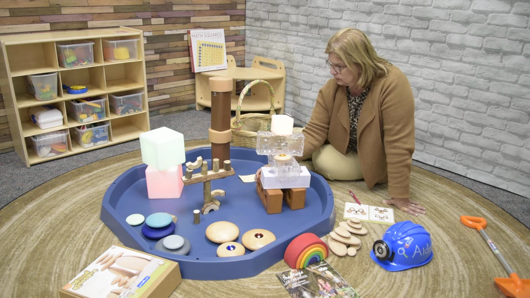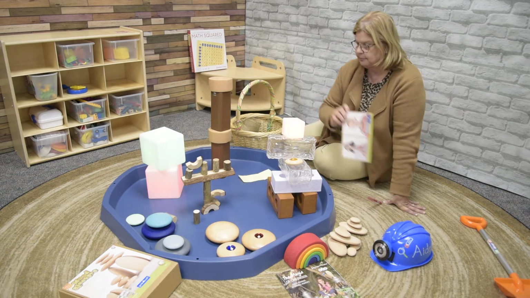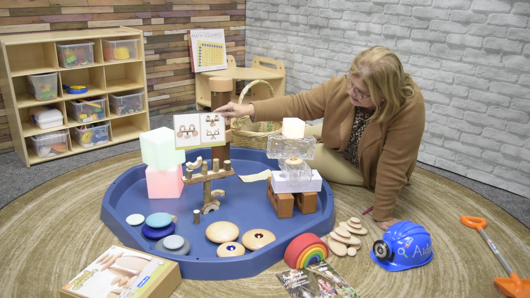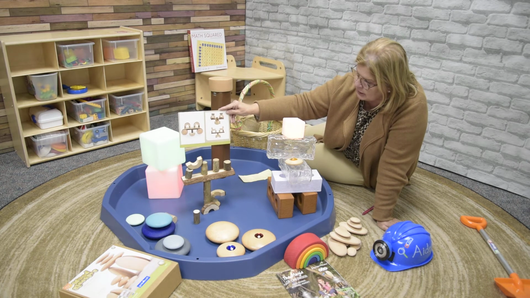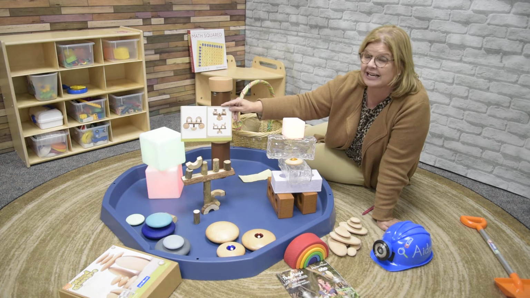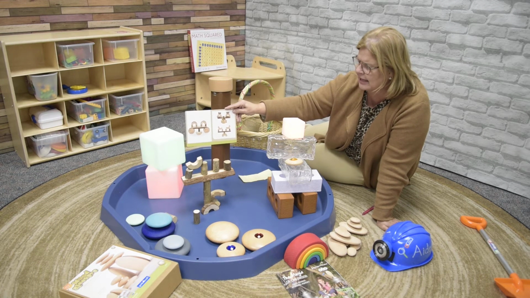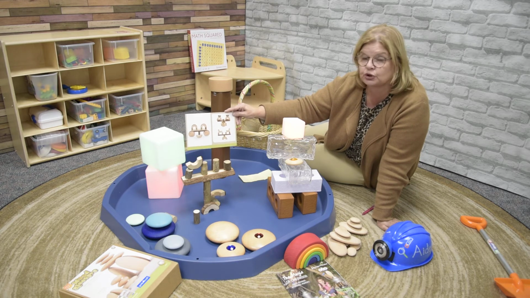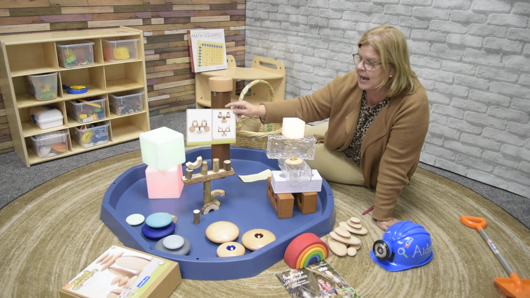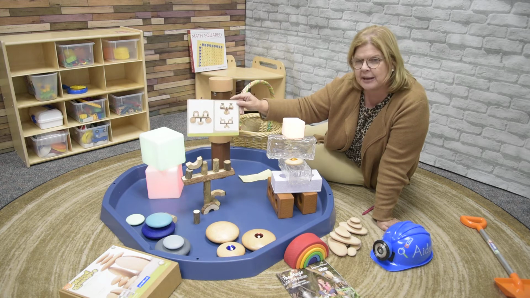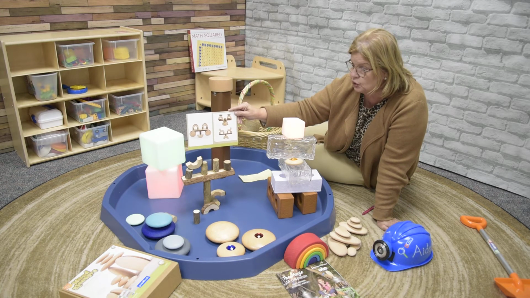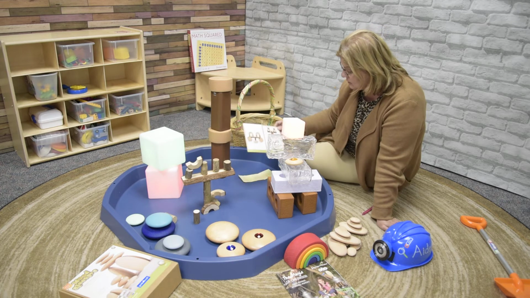Also, take a look at this particular set of blocks here. So very unique. And this is an example. In this particular product, you can actually have ideas for the children just to get them going and prompting them. Also, what a great way to help children learn how to follow directions, how to take a look at something and spatially be able to repeat that. It's not necessary that the children use these cards, but they're a great way for them to develop that skill.